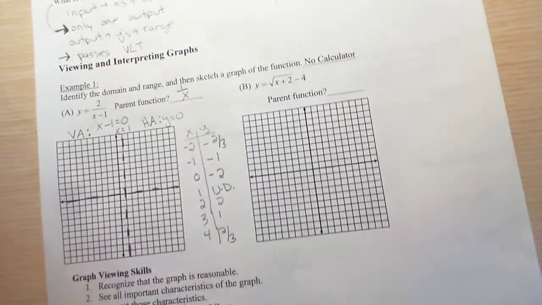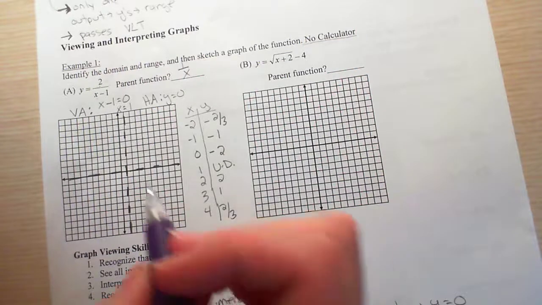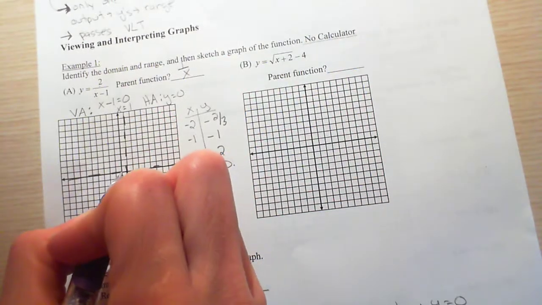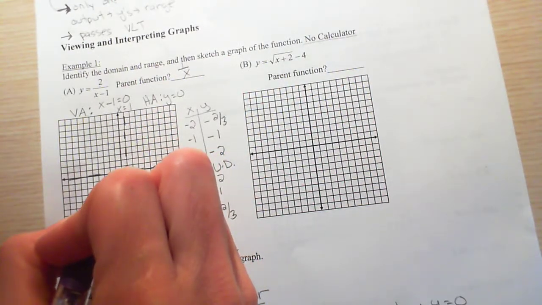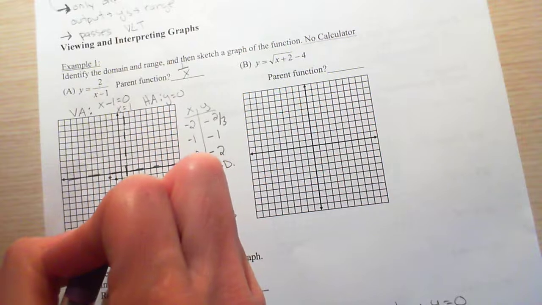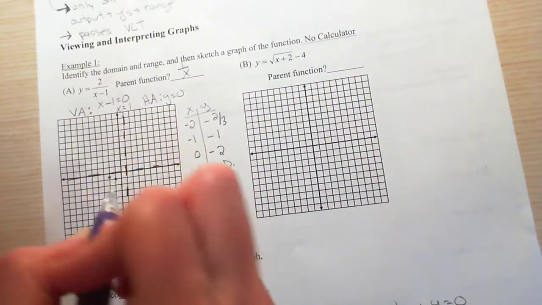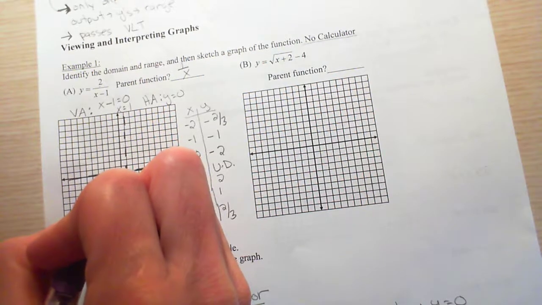Okay, so I did those quickly. You should figure out where I got those. And then you would plot your points. So over -2, down 2/3. I'm just going to put something there. Over -1, down 1. 0, undefined. Okay, over -3 is going to be like this.